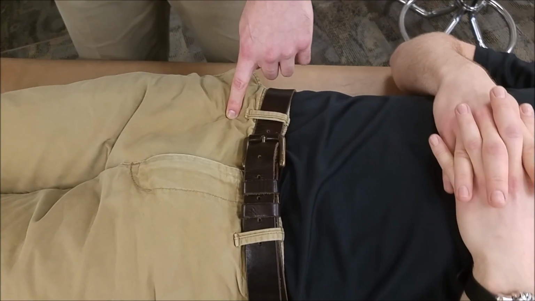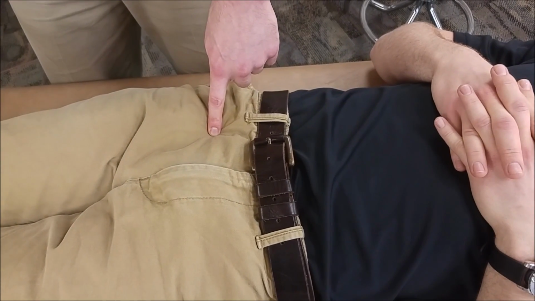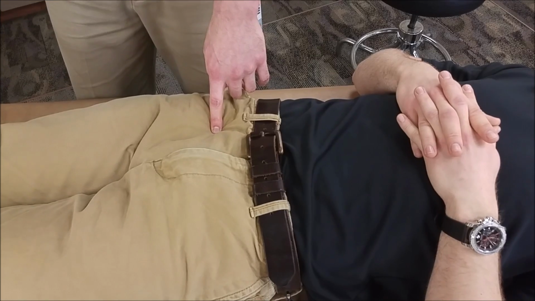All of these points will be treated using the same technique. So let's just do AL4. Okay, I'll press this point. I tell the patient, let's call this pain a 10 out of 10.